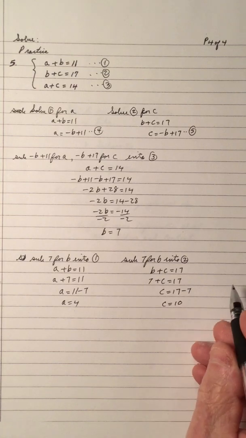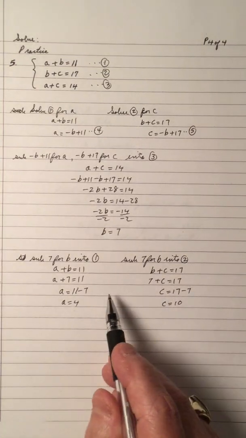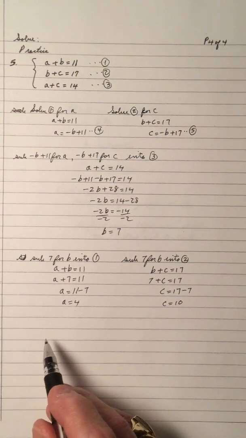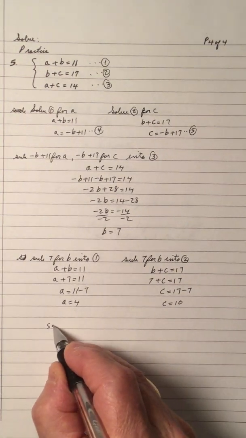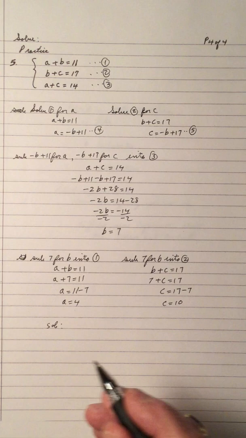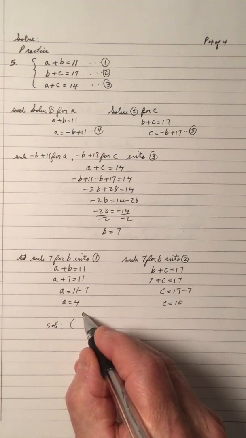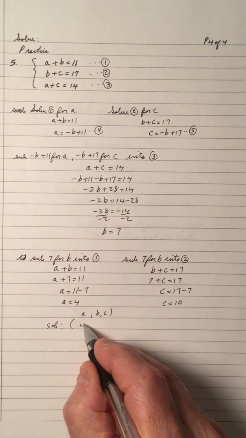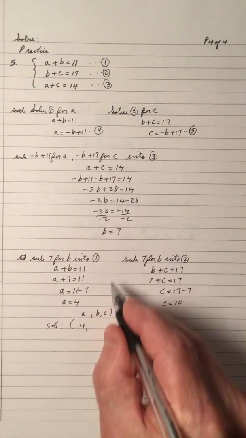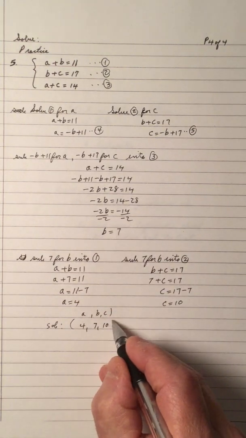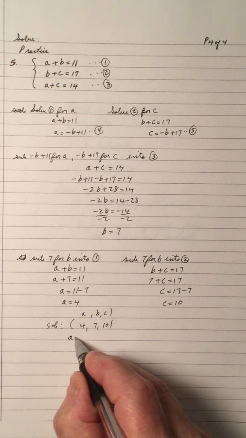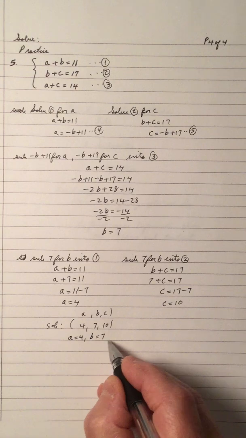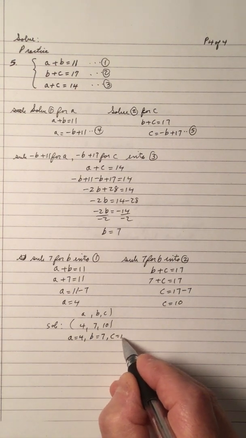C is 10. And same as the other one we just did, we have the same answers, done slightly differently. So it's an A, a B, and a C. A is 4, B is 7, C is 10. Or write it out: A is 4, B is 7, C is 10.